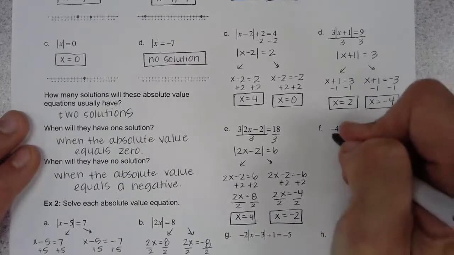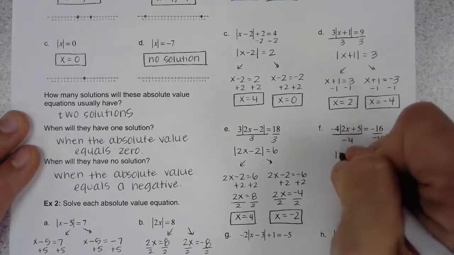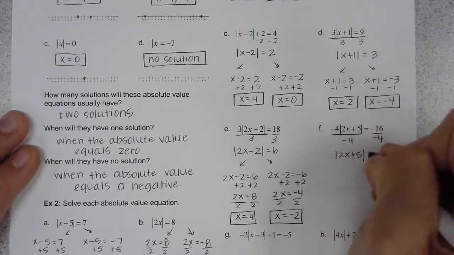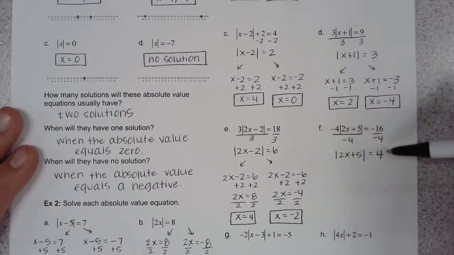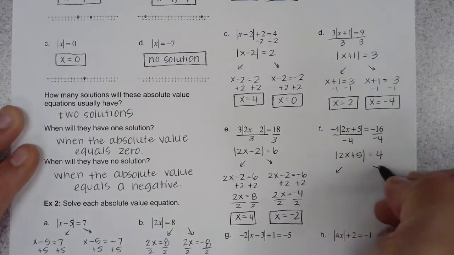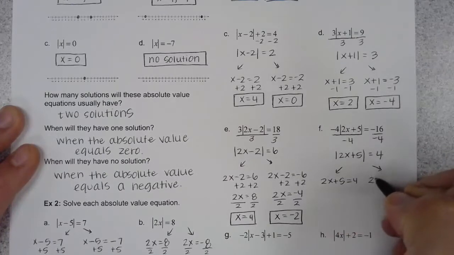Over here on F, I need to divide both sides by -4 to start. The absolute value of 2x plus 5 is equal to +4. You might have wondered on this one if it was going to be no solution to start, but notice that when you divide both sides by that -4, it turns this value positive, so this one actually will have the predicted two solutions. 2x plus 5 equals -4.